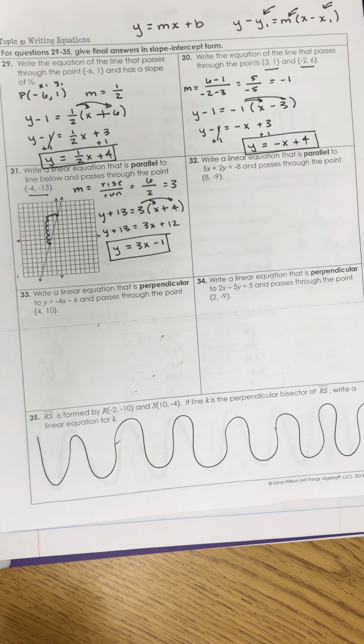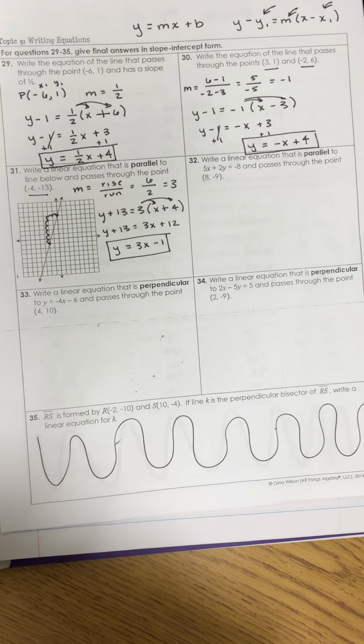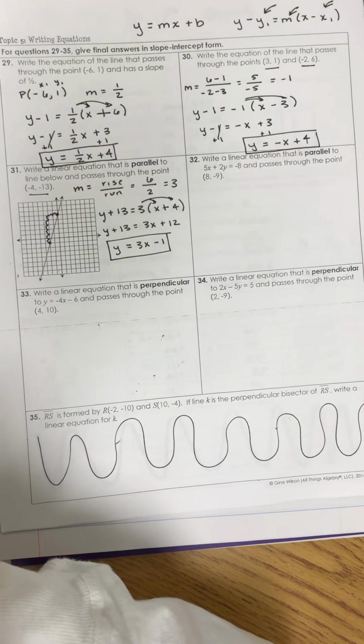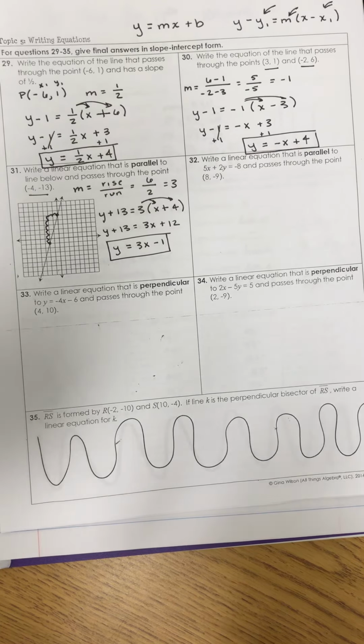Number 31. We're nearing the end, guys, so bear with me. 31. Write a linear equation that is parallel to 5x plus 2y equals -8 and passes through the point (8, -9). So same concept. We're still looking for slope-intercept form here. We want to write that linear equation.